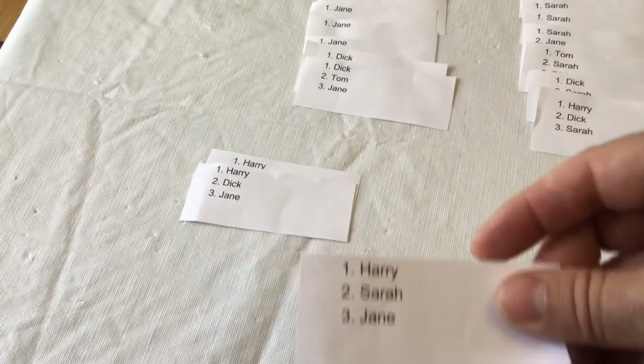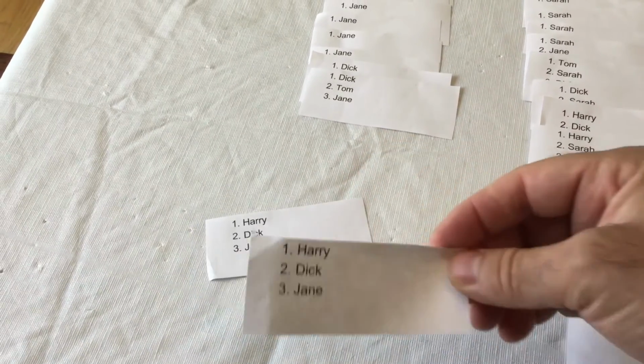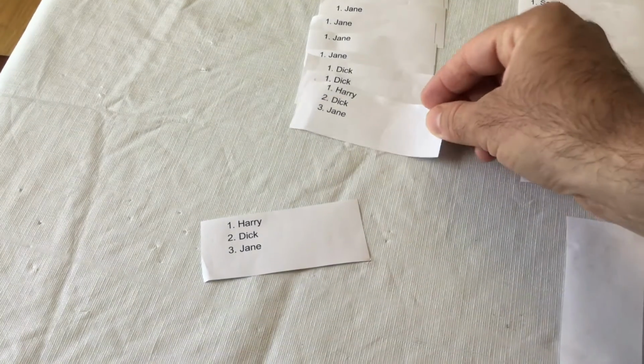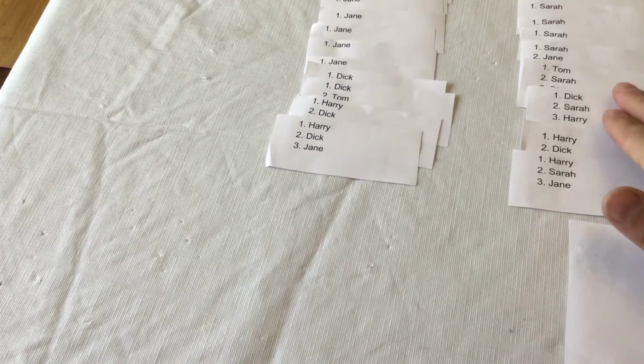Harry, Dick, and Sarah will go to Sarah. Harry, Sarah, Jane prefers Sarah to Jane. Harry, Dick, then Jane. No mention of Sarah. This vote goes to Jane. And Harry, Dick, then Jane goes to Jane.